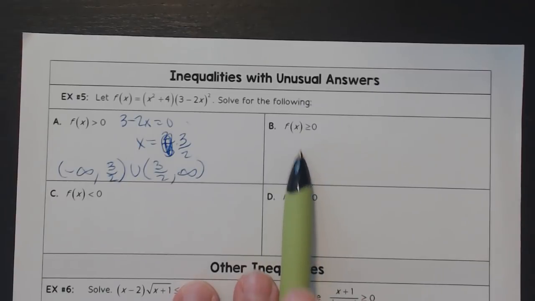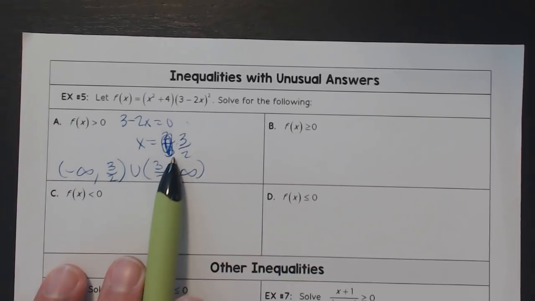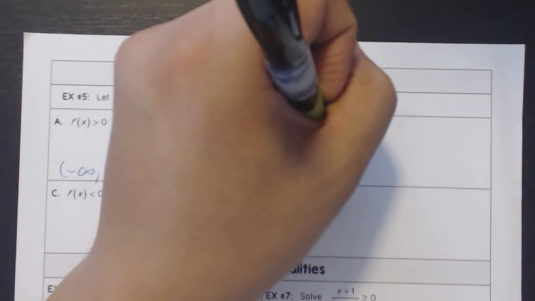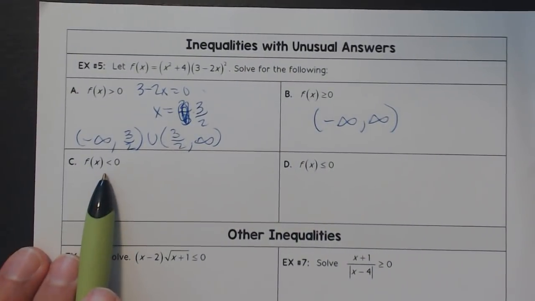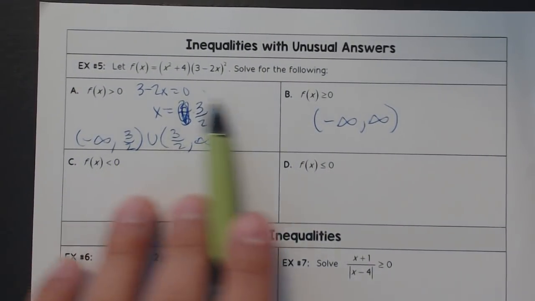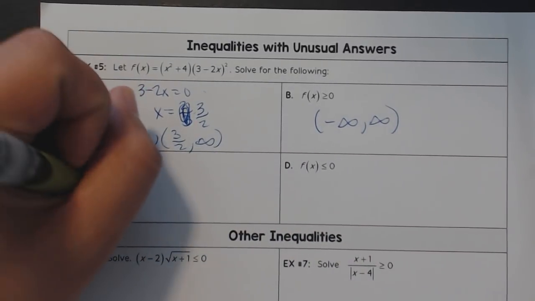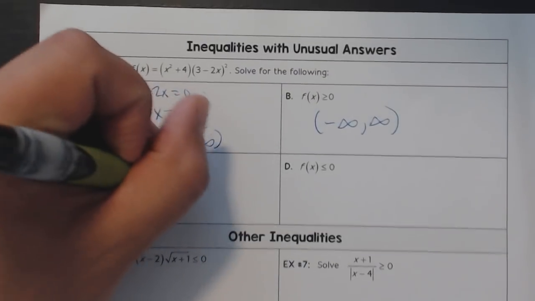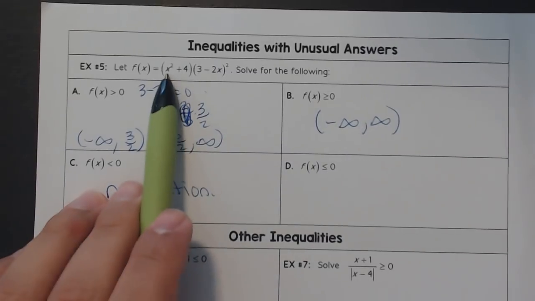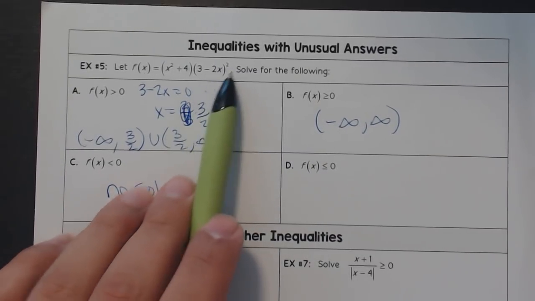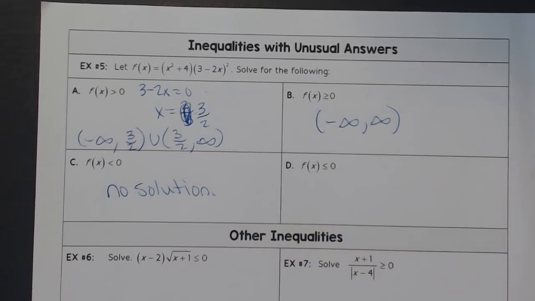So that means in part B, if we have greater than or equal to, now this is where it's all real numbers because now we can include the 0 as well. So we're going to say, oh, that's negative infinity to positive infinity. Well, with that discussion, we just said everything is always positive. Well, what about when it's negative? Well, that means that it's no solution. Because we just said this can never be negative and this can never be negative because of that squared on the outside. Oh, but then D actually has an answer.